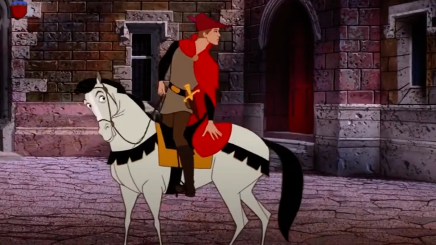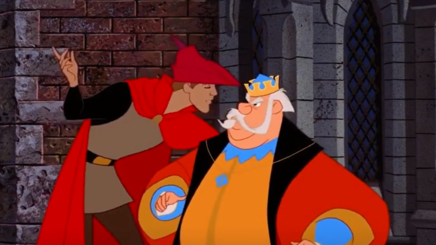Then Prince Philip arrives, and Hubert tells him to get ready, but Prince Philip says that he's already met his bride. Obviously there's some confusion here. Hubert's like, "Oh, you met Aurora?" And he's like, no, I met this other girl, once upon a dream, right? He says once upon a dream, just like Aurora says about Prince Philip in the previous scene.